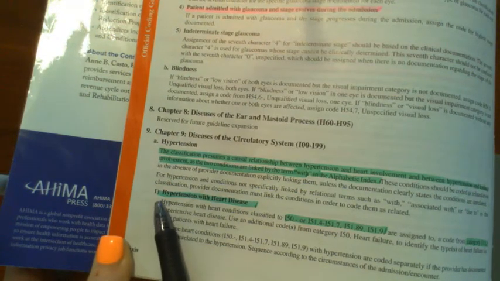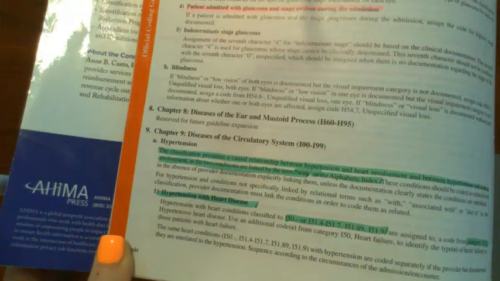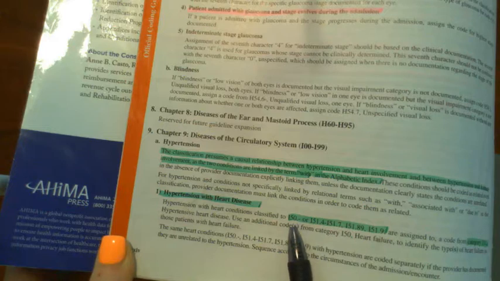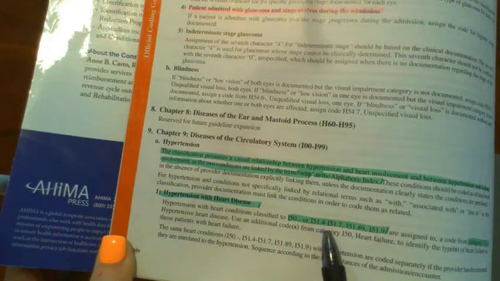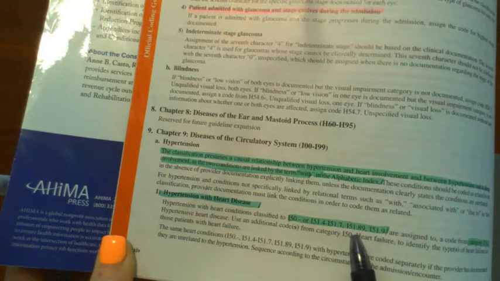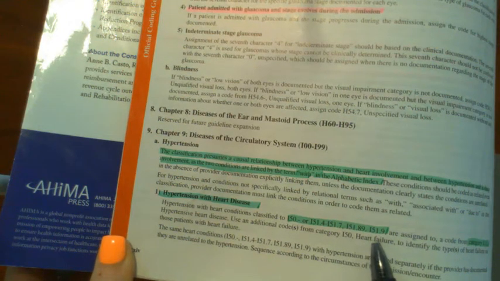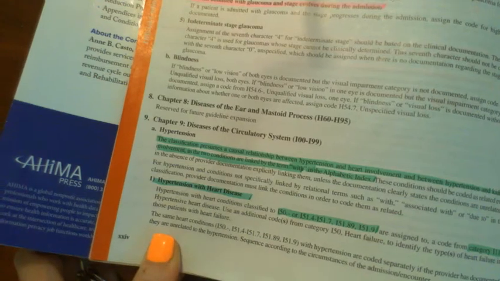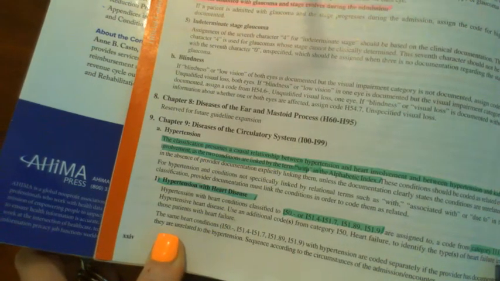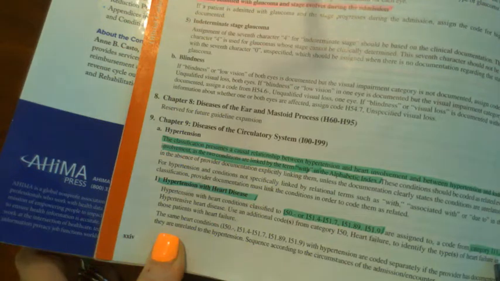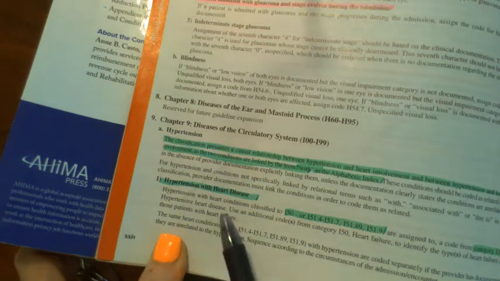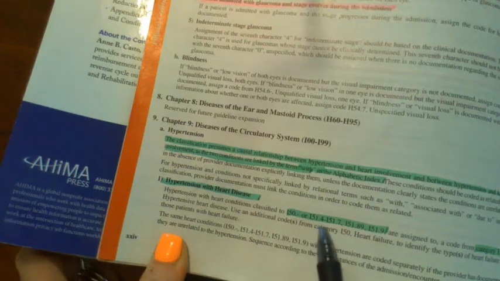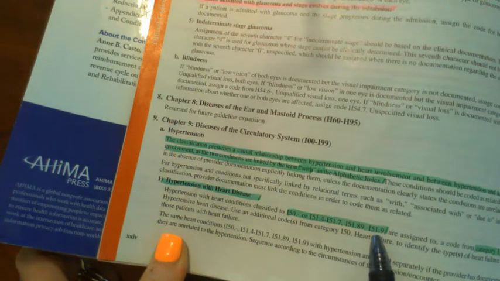So subsection 1, we're going to talk about hypertension with heart disease. Hypertension with heart conditions classified to I50 or I51.4 to I51.7, I51.89, I51.9 are assigned to a code from category I11, hypertensive heart disease. And if you go to I11 in your tabular, you will see that it states to use an additional code to identify the heart condition, but the heart condition has to fall within one of these code sections.